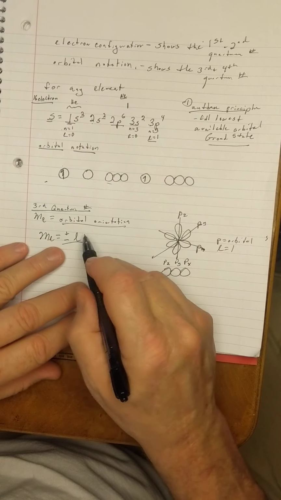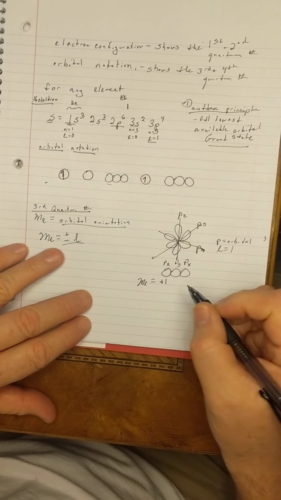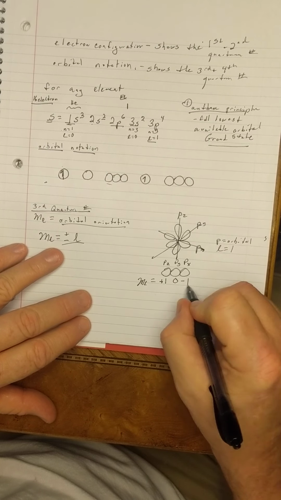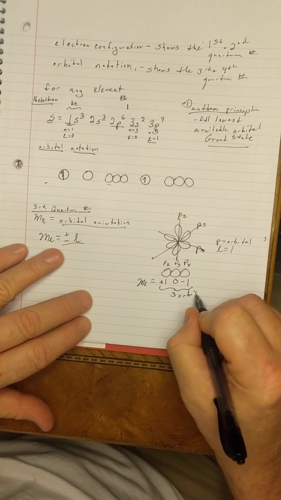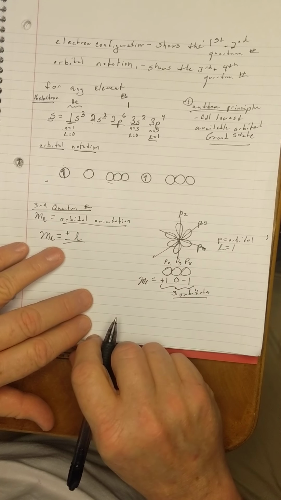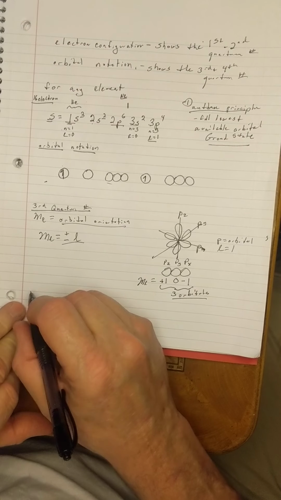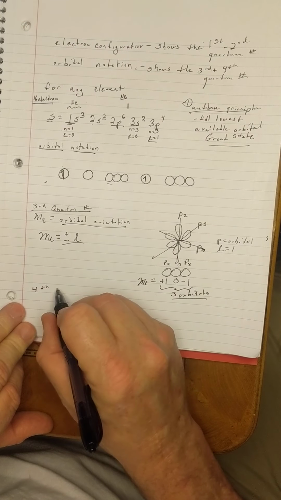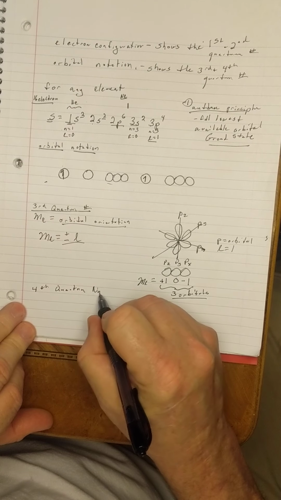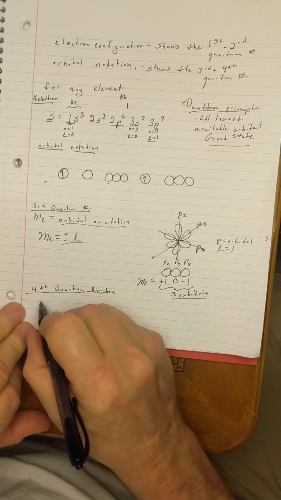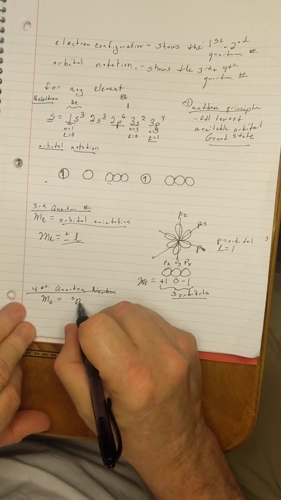So plus or minus L with all whole integers in between, this would be +1, 0, -1. What that tells you is you've got 3 orbitals to choose from. That's your third quantum number. Which one did you choose to go in? Okay? The fourth quantum number is real easy. And this is where magnetism comes from. It's designated m sub s, and it's called the spin quantum number.